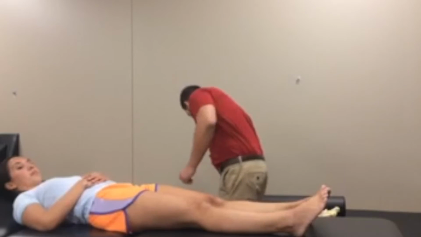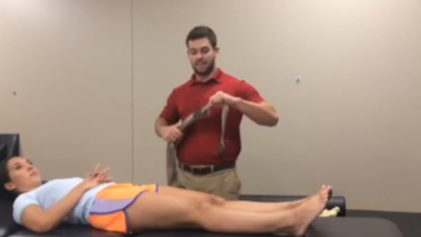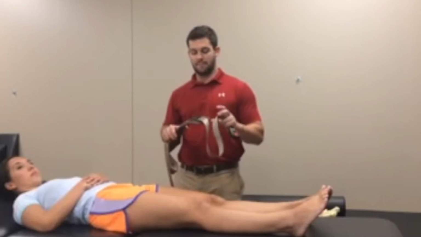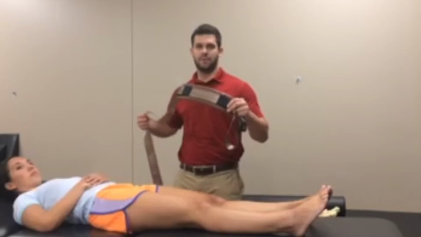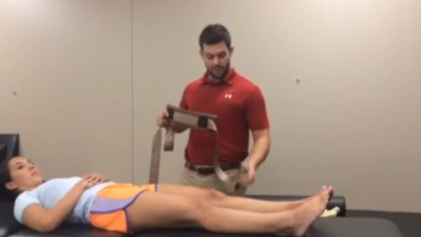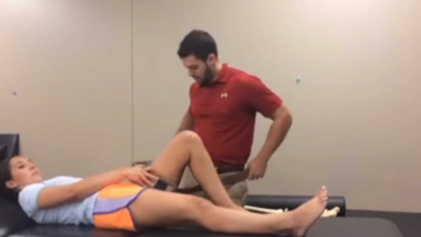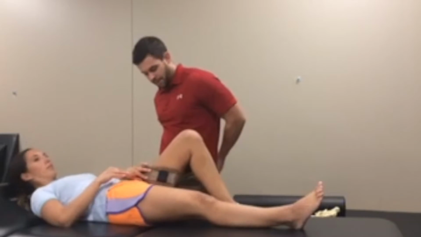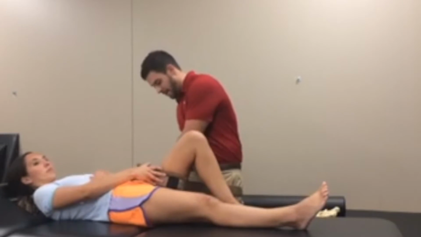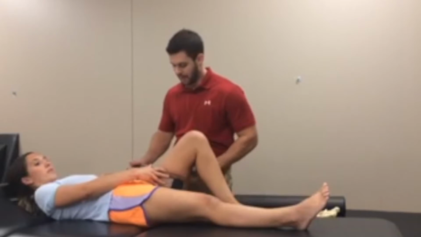So the second one is where we use the mobilizing belt. What we do is we ask the patient to place it into the groin area, preferably have them do it themselves so that they're comfortable with it. So Kristen, can you bring your leg up and place that down to your groin as comfortable as you can. Now I'm going to bring this down around the bottom of my buttocks and tighten it up so that we have that stabilized.